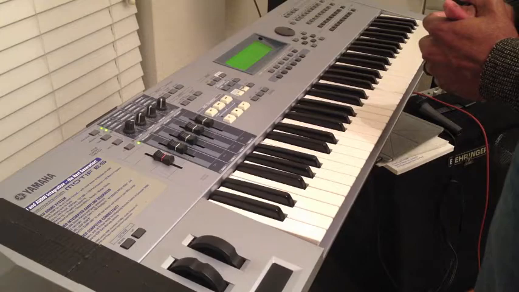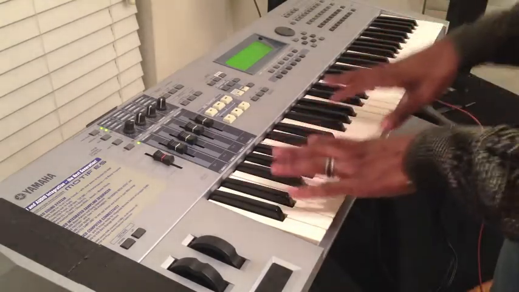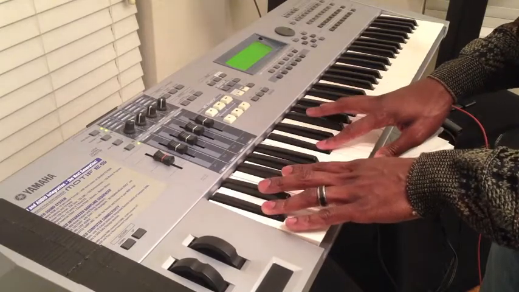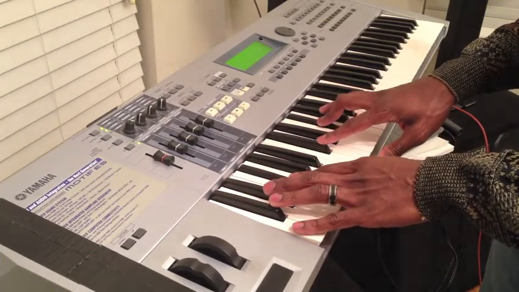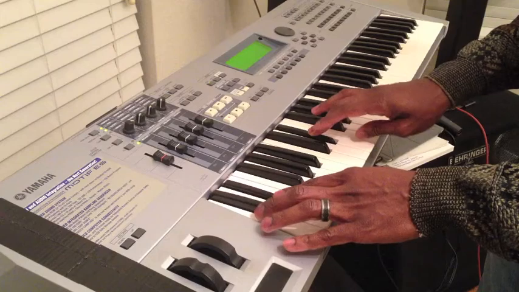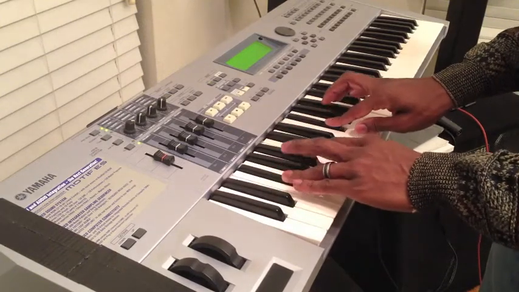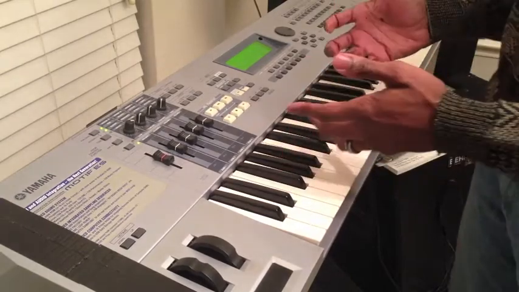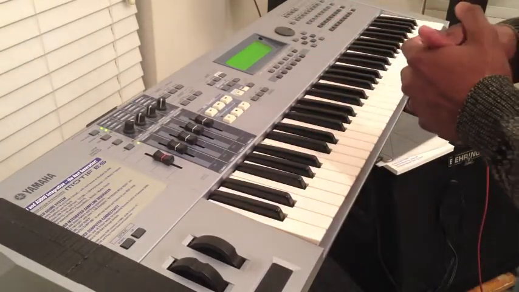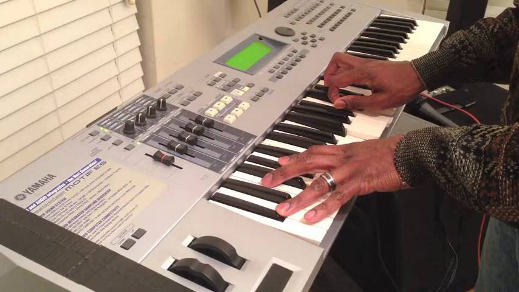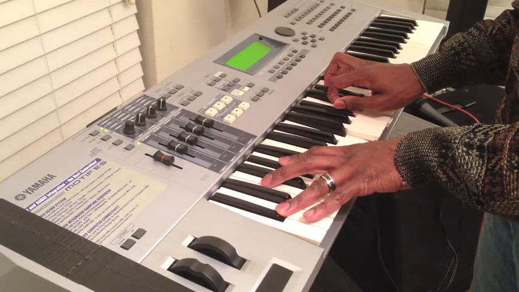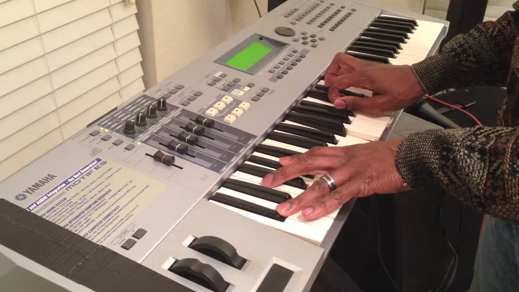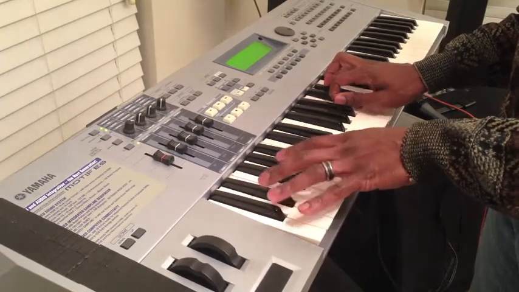D flat has 5 flats, and it's going to be B flat, E flat, A flat, D flat, G flat, and the scale is going to be D flat, E flat, F, G flat, A flat, B flat, C, D flat. Why is that important? For me, when I'm getting ready to listen to a song, I'm going to follow that bass line, and for that bass line I'm going to use what we call intervals. Intervals are just the distance between notes. My home note is going to be D flat.